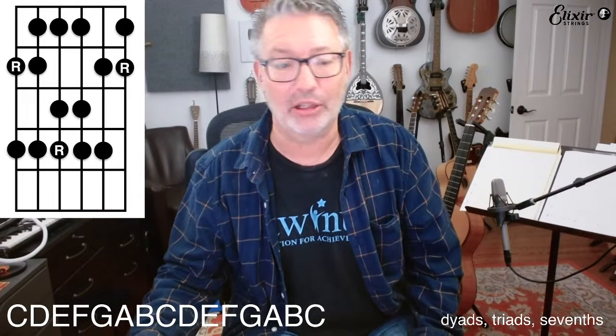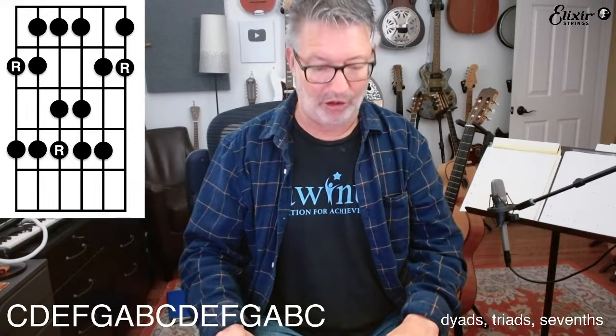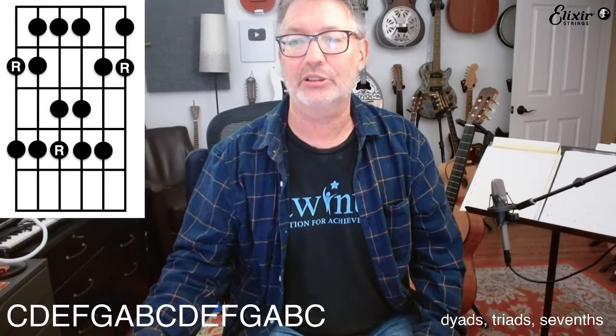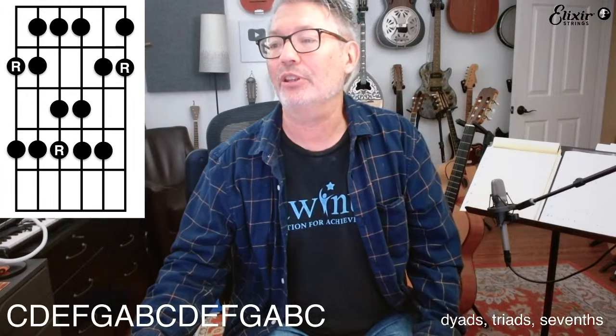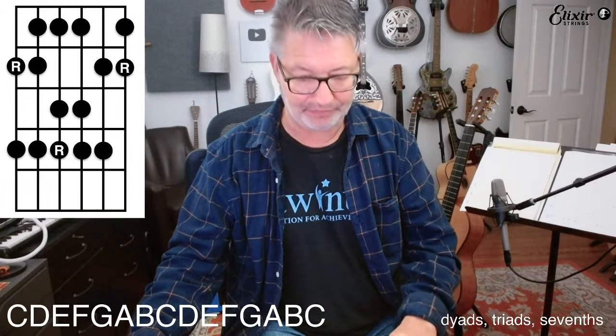These are not ball ends. I've never really used ball end nylon strings. I mean, maybe for a kid's guitar or something like that. But yeah, and then these are about the same price as Augustine. I'll get a link for these, and these aren't bad.